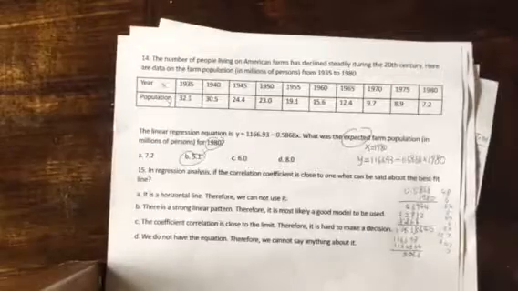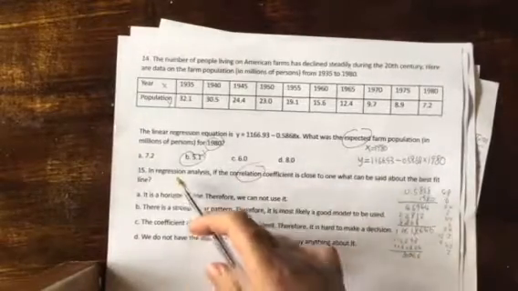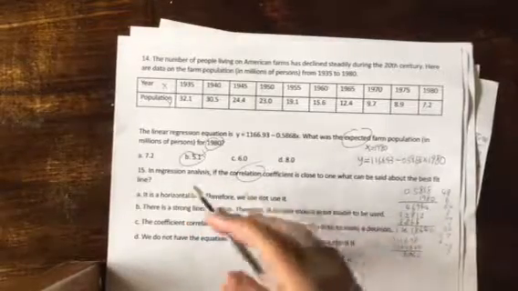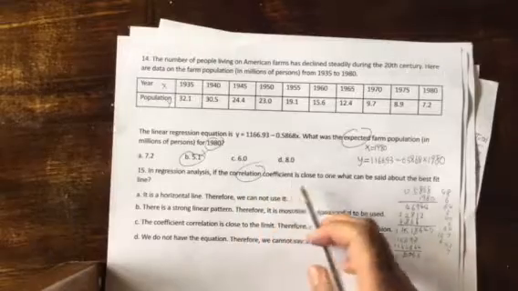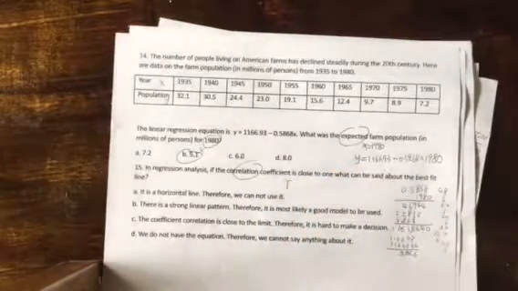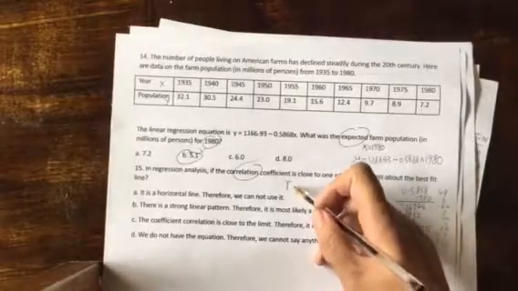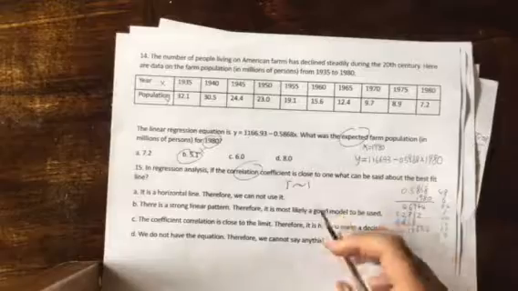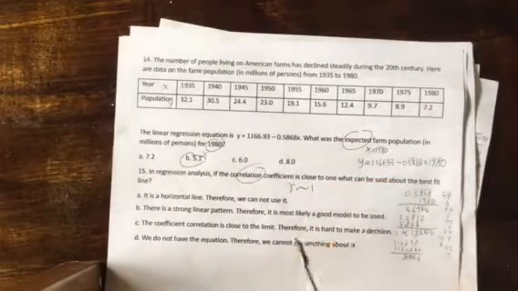Number 15 is talking about the relation between correlation and the regression equation, the connection between them. So suppose the correlation R is close to 1. That's normally what we call the almost perfect positive correlation.